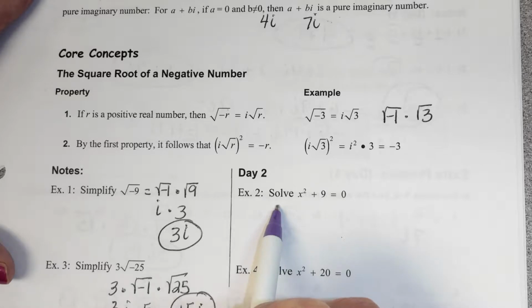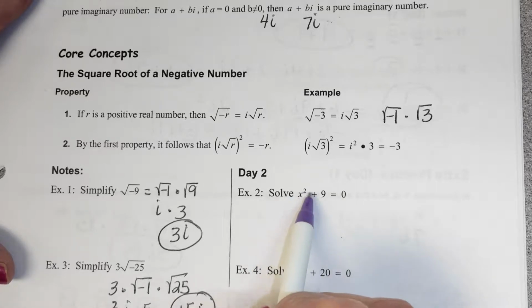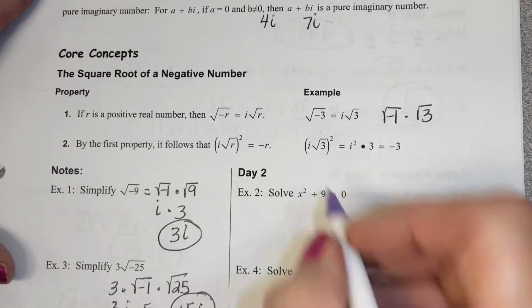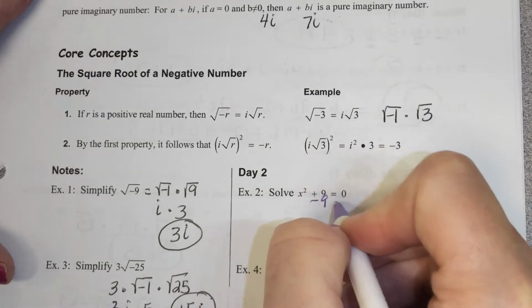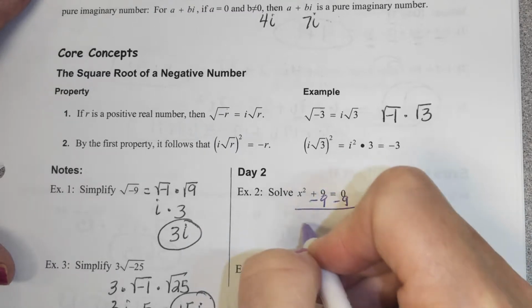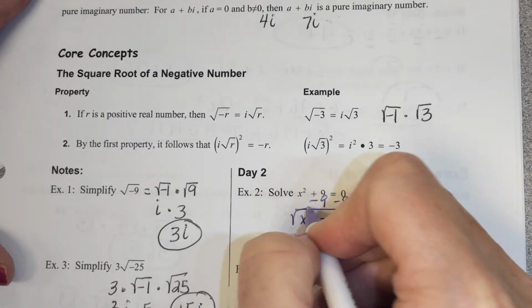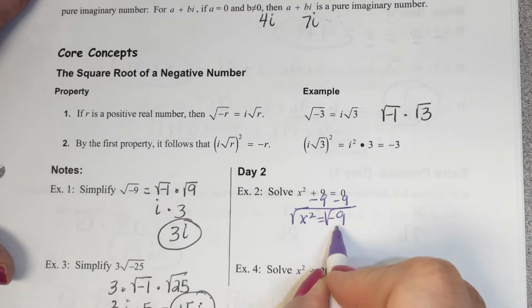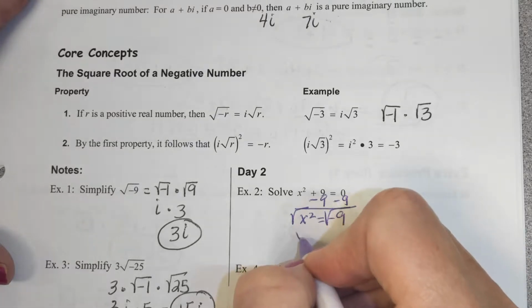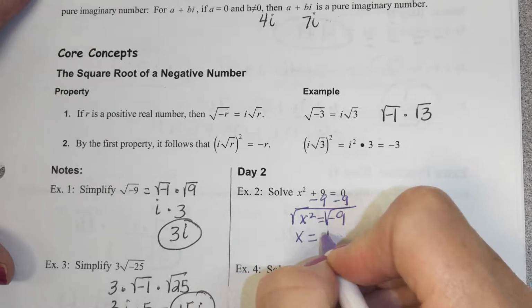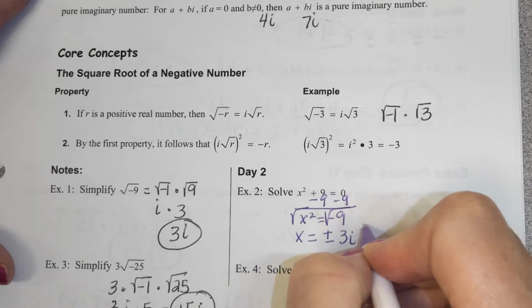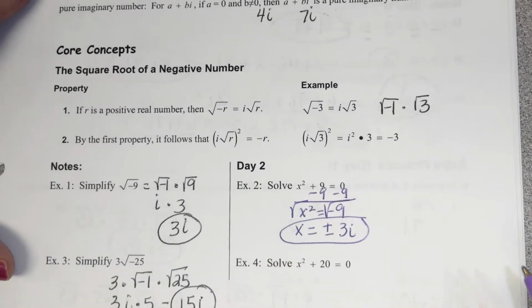On example 2 here, we're trying to solve this problem right here. We've got x squared plus 9 equals 0. Here's how we solve this. We're going to subtract 9 from both sides. We now have x squared equals -9. Remember, if I have an equation though, what do I have to put in front of this? Plus or minus, right. So this solution is actually going to be x equals plus or minus 3i. We have to put plus or minus.